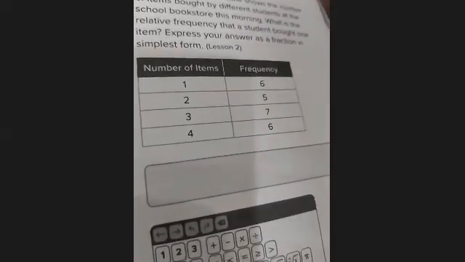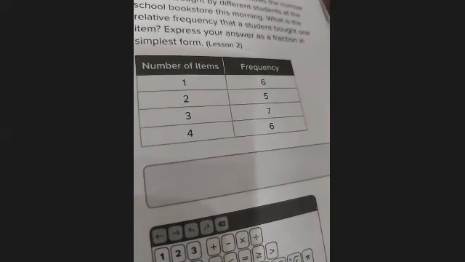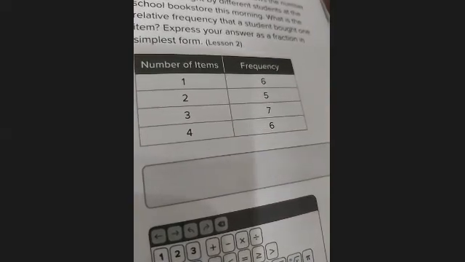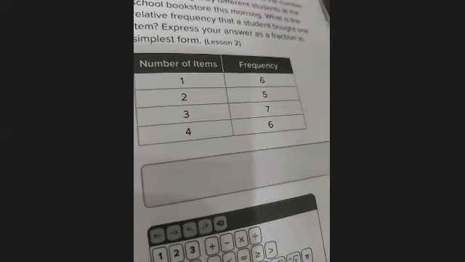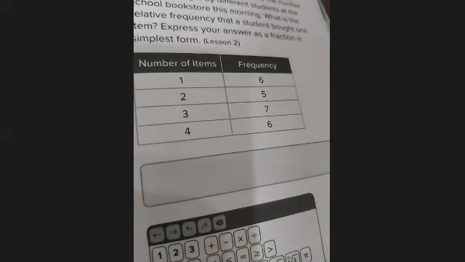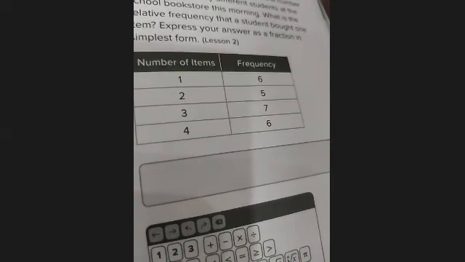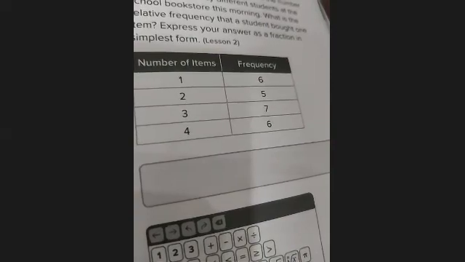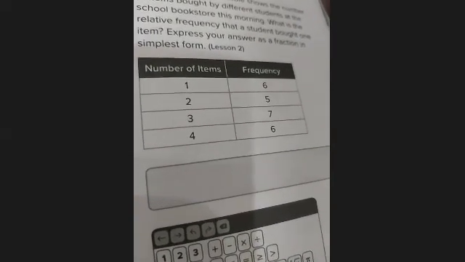How do we find it? One over 6? No. By adding the number of items?